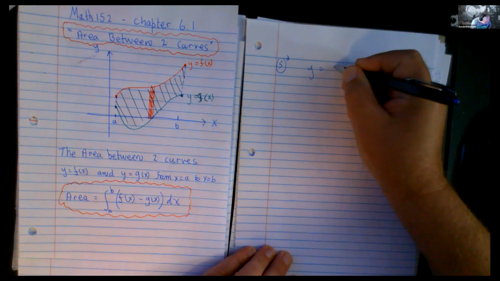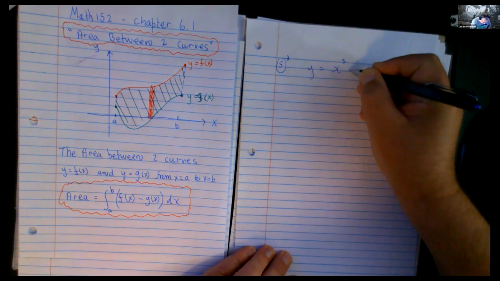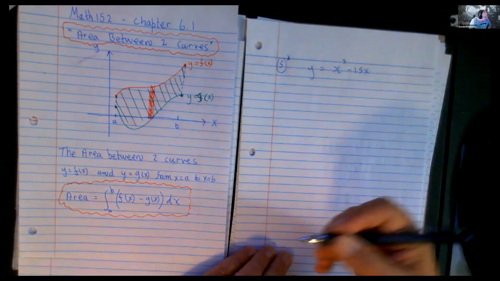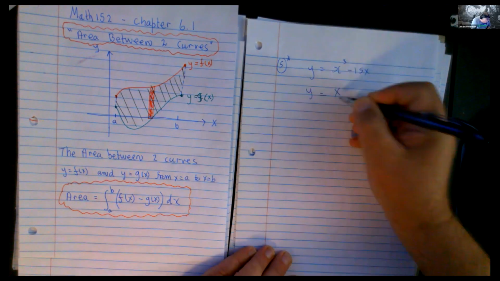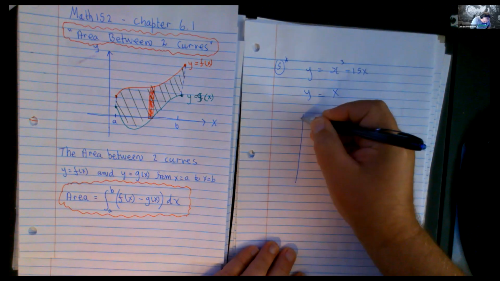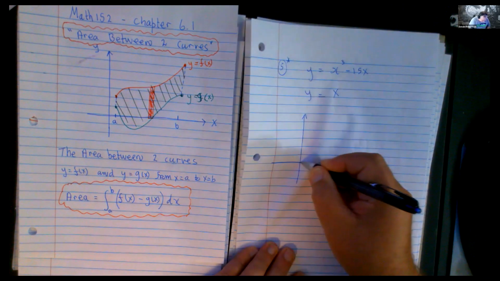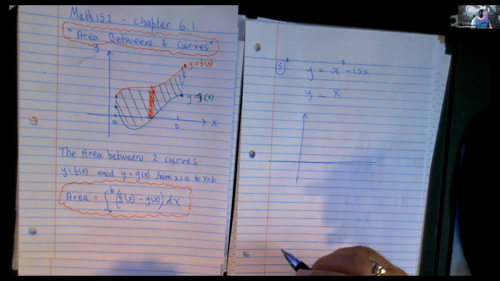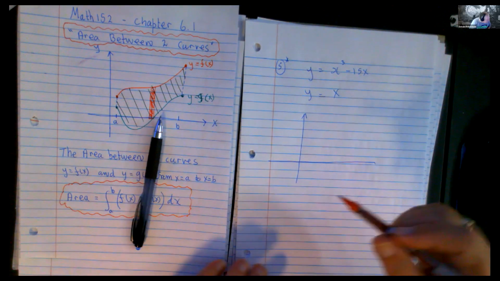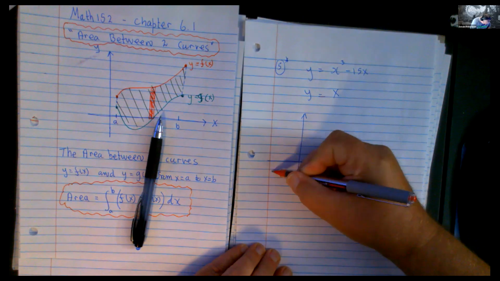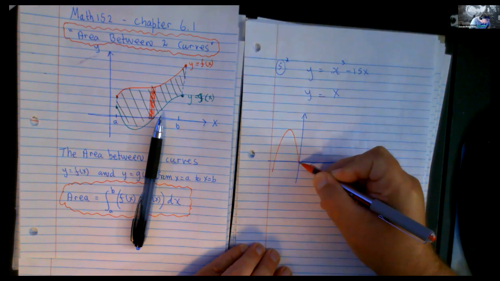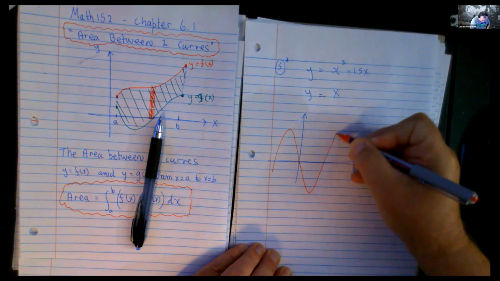We're being asked to find the area between this cubic and a nice straight line. And you're going to trust me on this part. But when you do Desmos, it will look something like this. And if it doesn't look perfect for you, just pretend I can draw better, right?